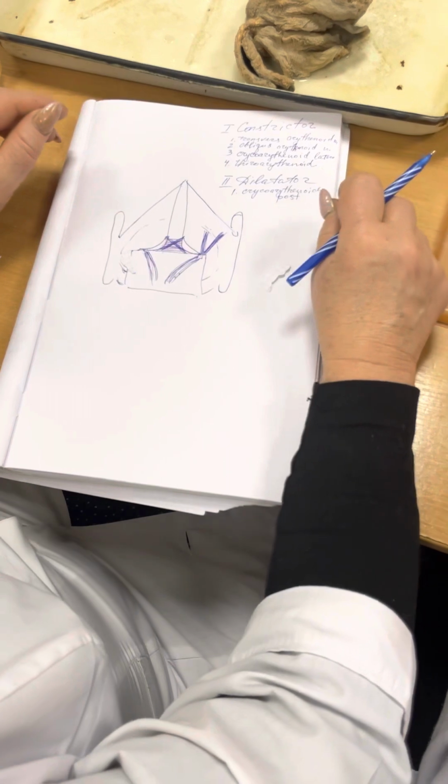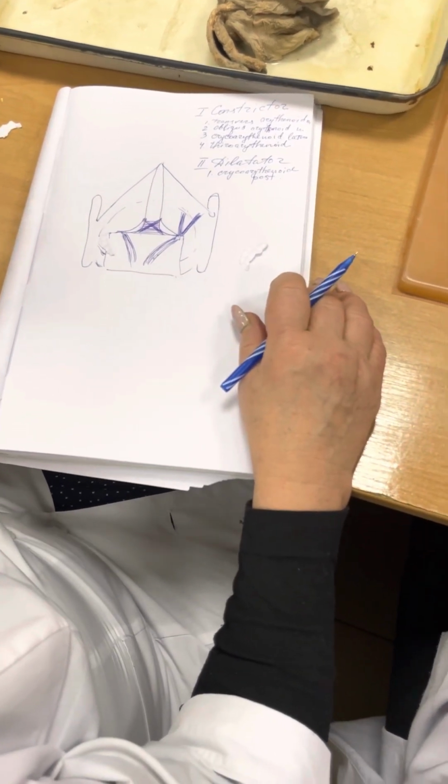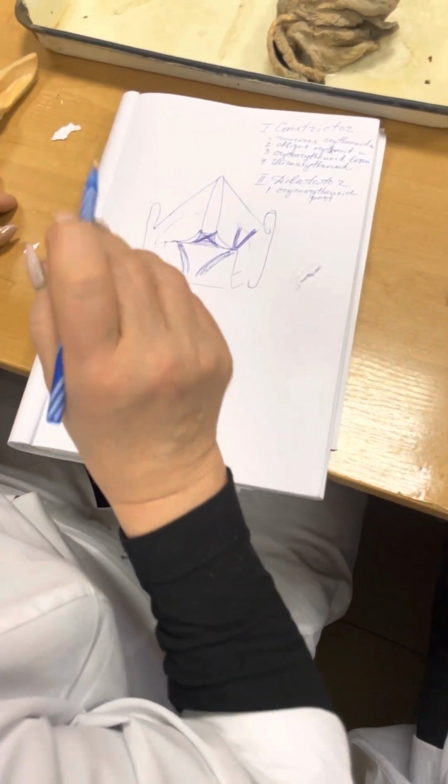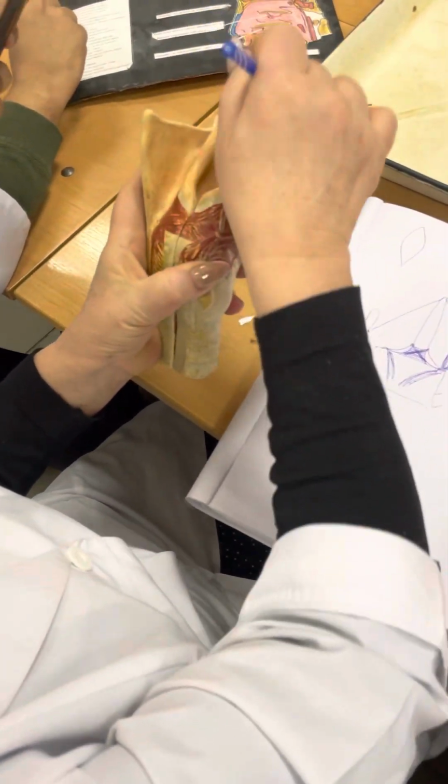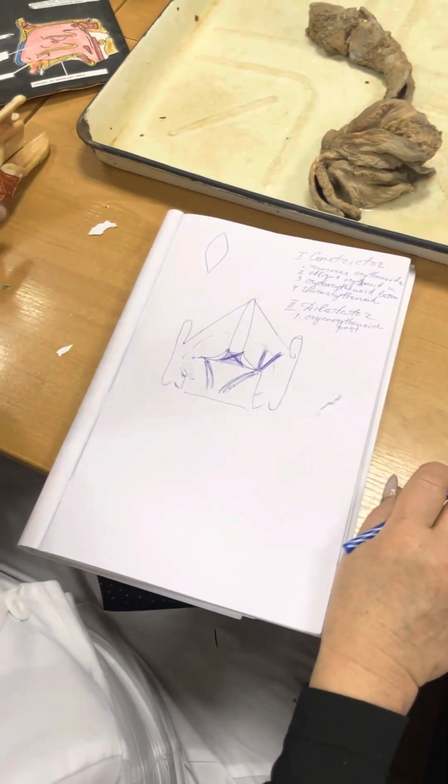Another muscle. Look please here. You can see this is epiglottis. This is epiglottis. Do you see? Listen to me. This is epiglottis.